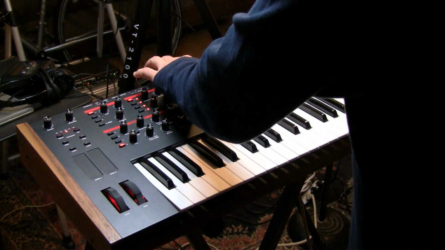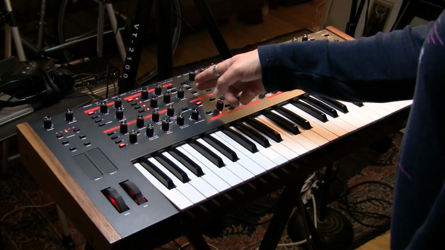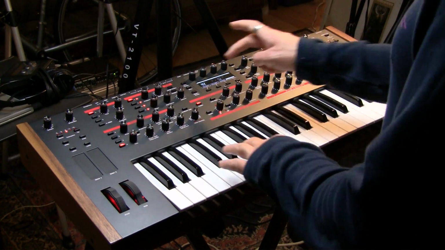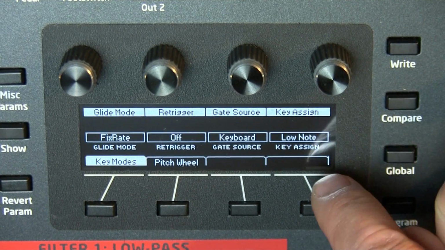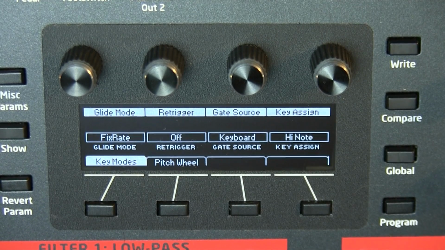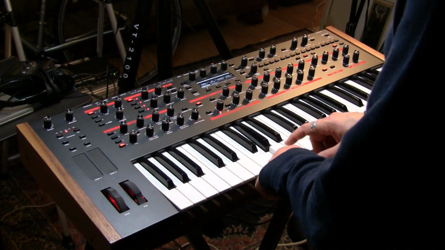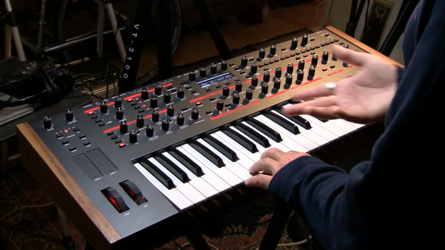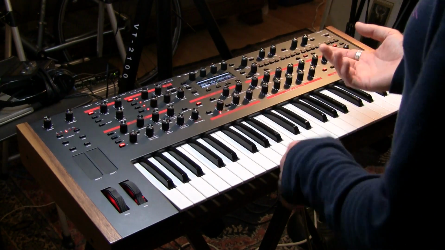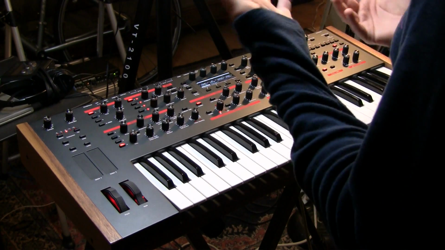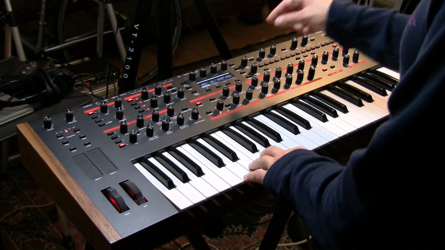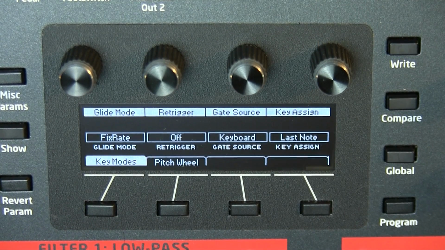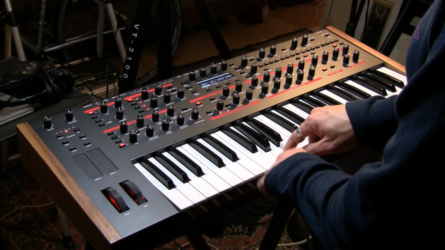So what if we wanted something different? We'd go up here to miscellaneous parameters, or misc params, and go over to key assign. Right now it's set to low note. We could set it to high note. Then the higher notes would get the priority. And there are some vintage keyboards that have that arrangement, some modern keyboards that have that arrangement. It's just a matter of preference. Then we have last note priority, which is a typically digital priority, which just says, hey, whatever next note you play, that one gets the priority.